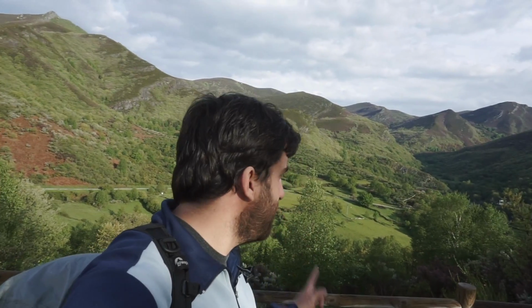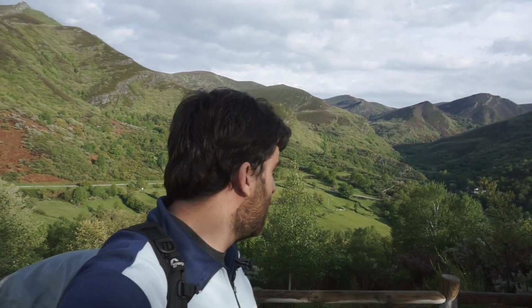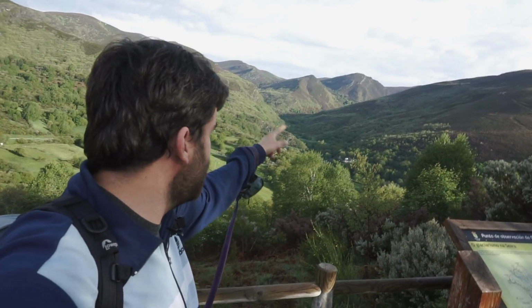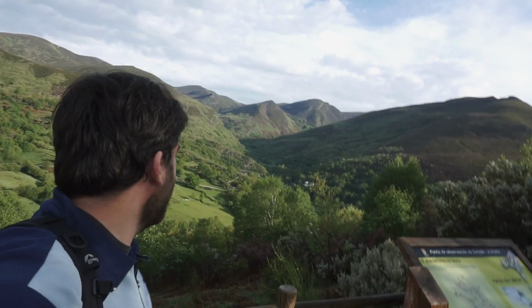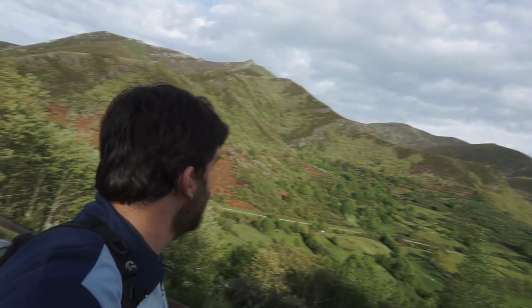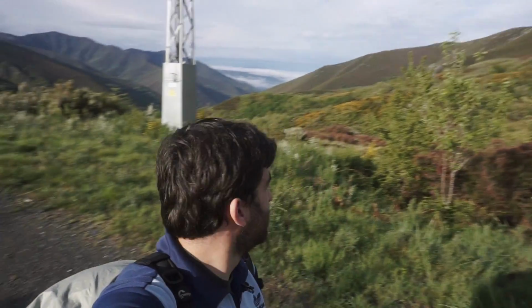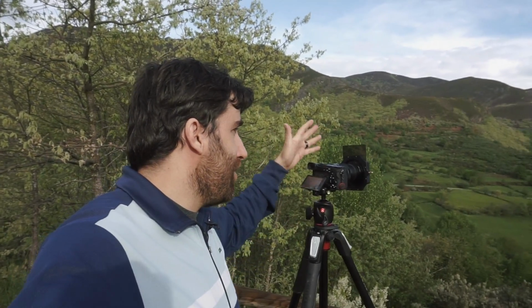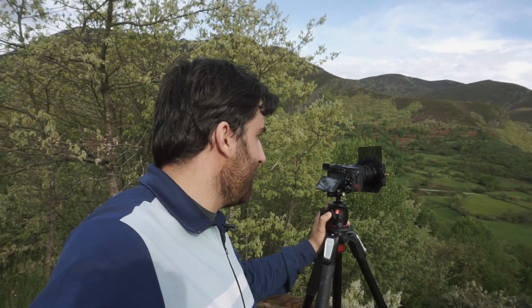Okay, so this is the viewpoint where I was going to come this morning, and it's just okay. Maybe with Luna, maybe with some weather or clouds, you can do something with those 3 peaks there, but otherwise, yeah, just okay. Alright, so I actually set up my camera here. I thought I saw a composition, but I don't like it that much.